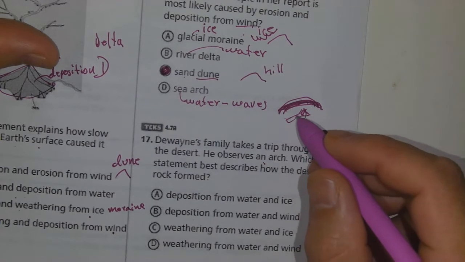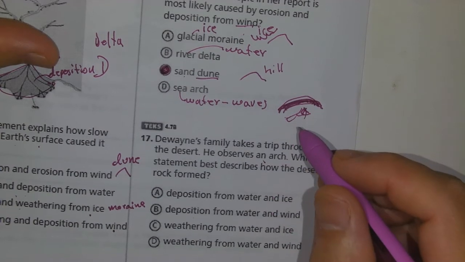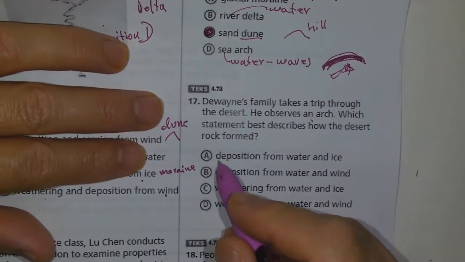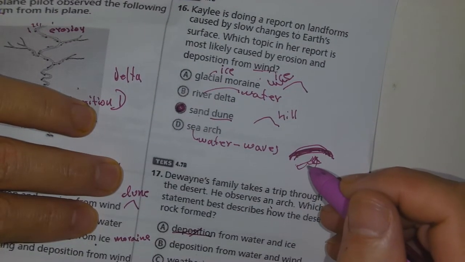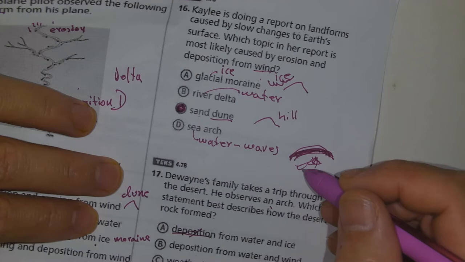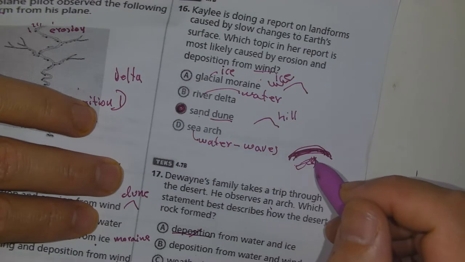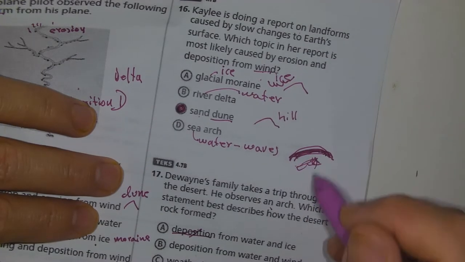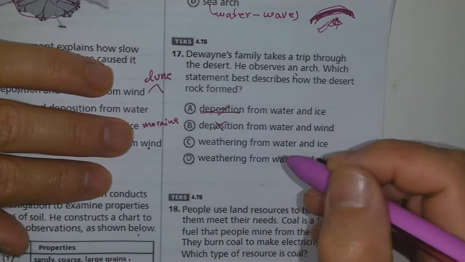Okay, I told you that the water and the wind can make an arch, but here in the desert, let's see, water and ice, but the deposition is not it. For sure, this arch cannot be made by deposition. Maybe deposition occurred at the beginning, but then the water and the wind blowing, breaking the rock until they make a hole, a cave, and the cave goes all the way through like a tunnel and makes a bridge. That's the arch. It's not from the deposition, no.